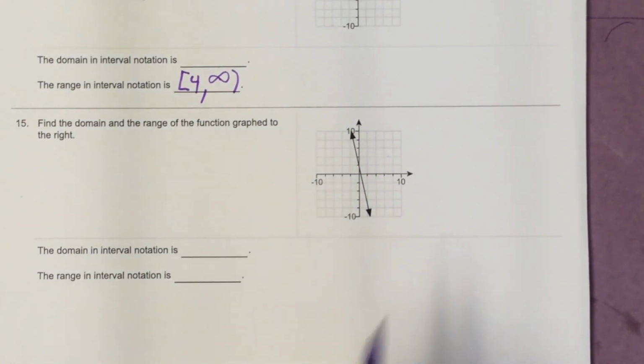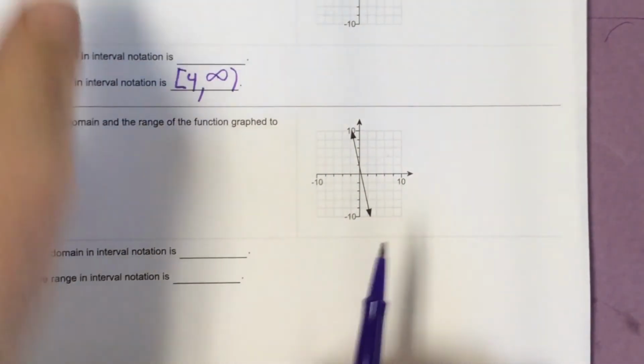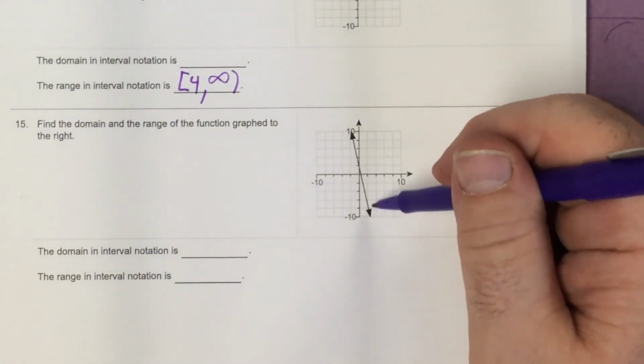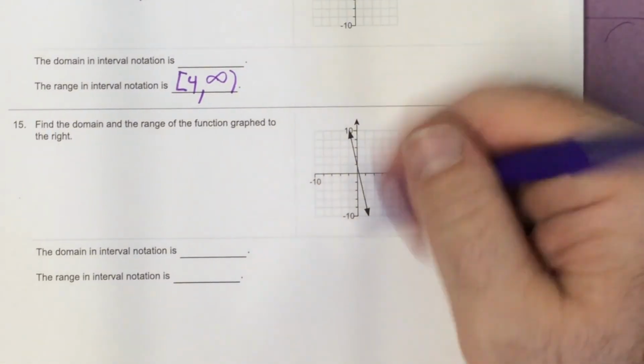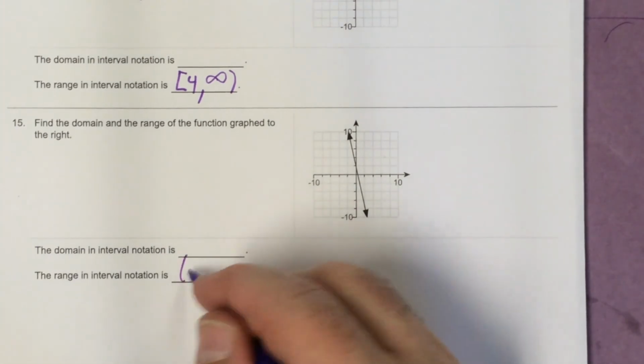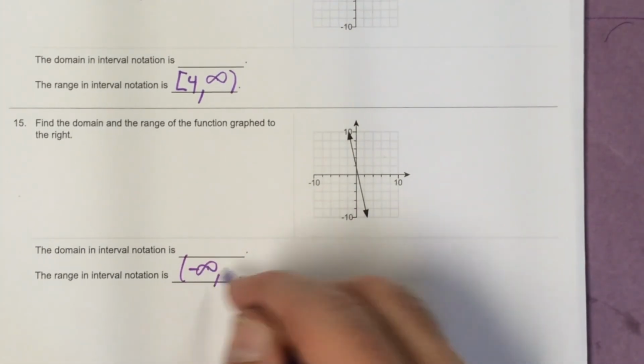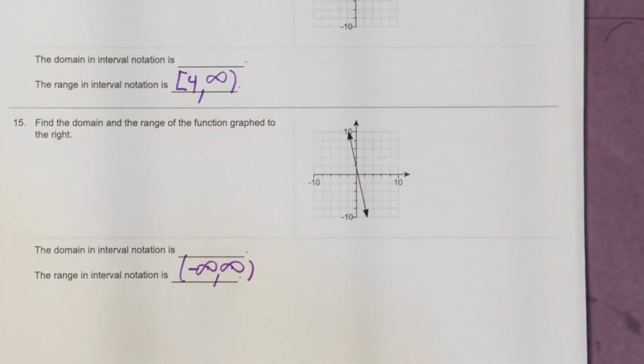And then finally 15, last question in this section. It asks for the domain and range of this. Well, this goes on from negative infinity to positive infinity upwards and downwards. And we're looking up and down, that's going to be our range. So our range is going to be negative infinity to positive infinity.